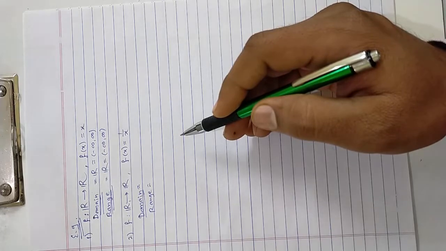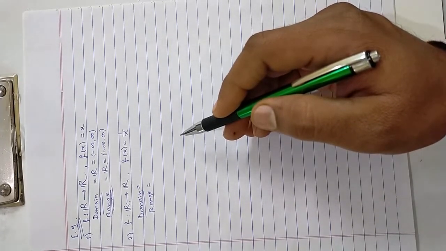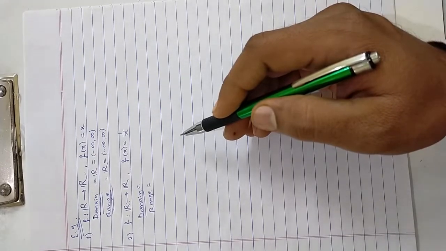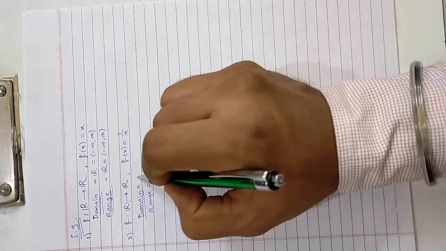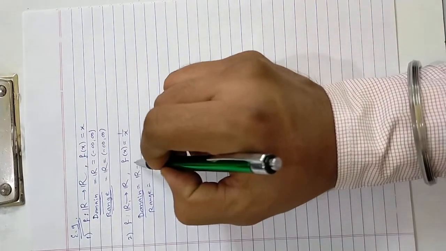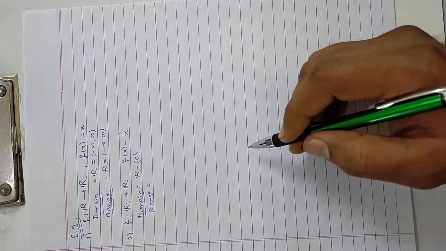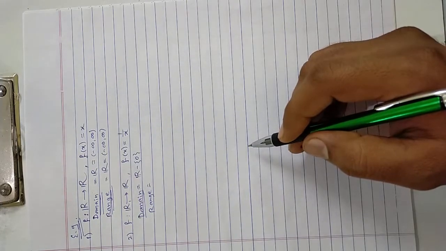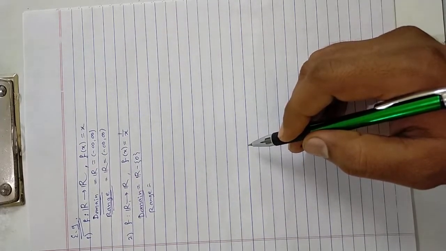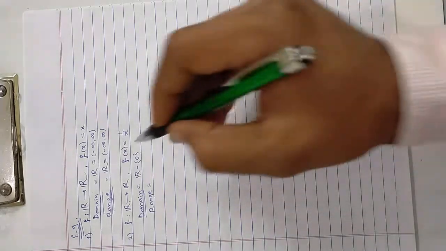So what happens if I give 0 as an input? For this case only, I do not have any output, right? So the domain should be R minus the single element 0. If I provide 0 as an input, I will not get anything in the output.